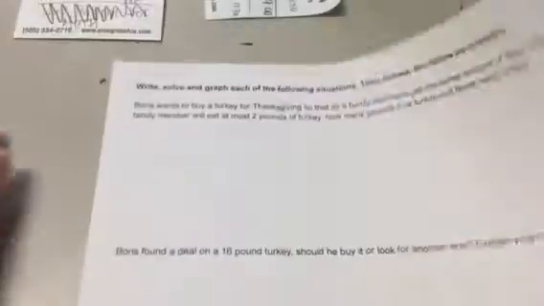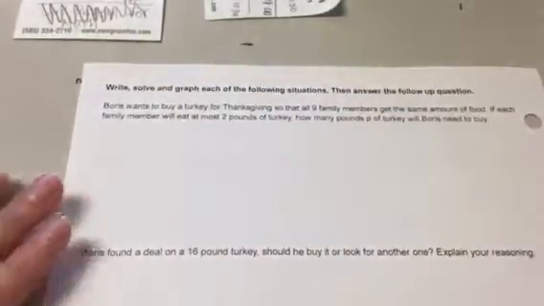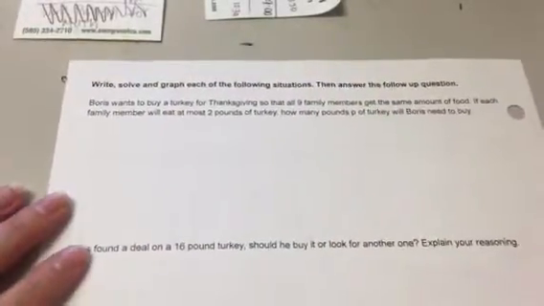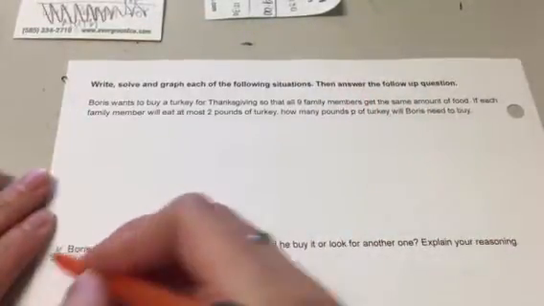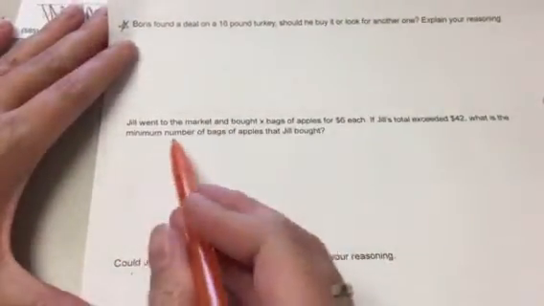All right, flip it to the back. On the back, it says, write, solve, and graph each of the following. All right, we're going to answer the follow-up question. So this is the follow-up question to this. And down on the bottom, this is the follow-up to this one.